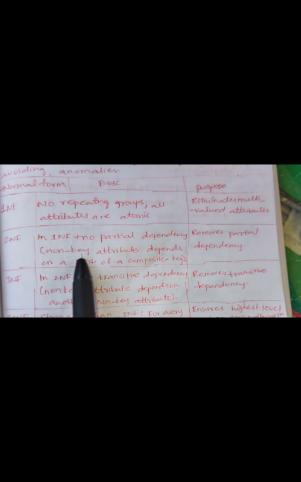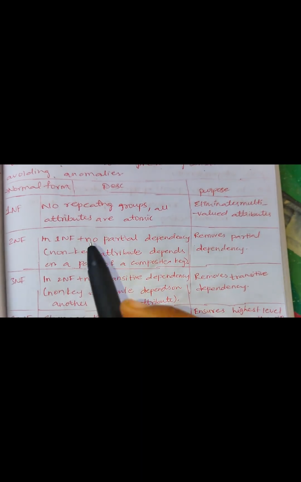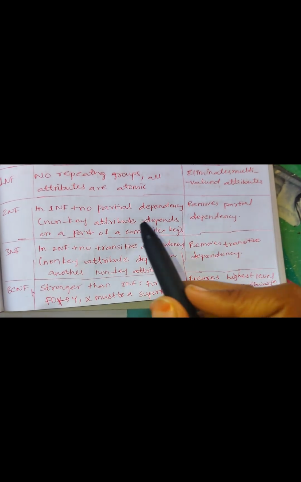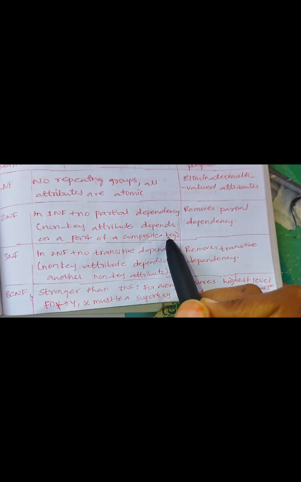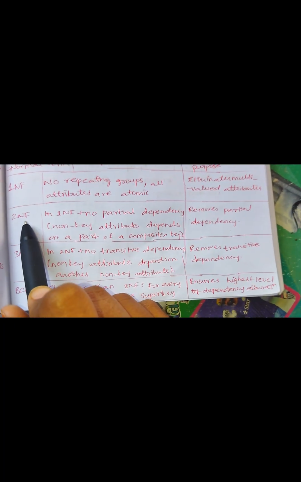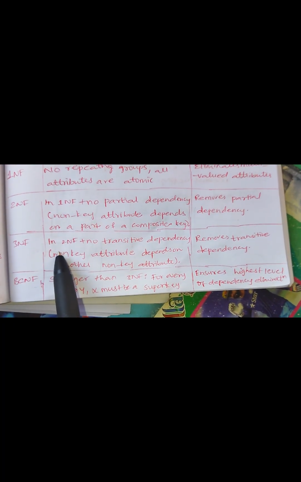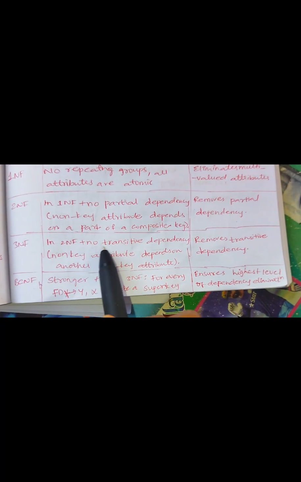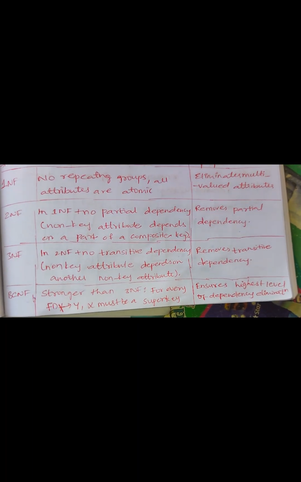After that 2NF is introduced. Adding 1NF to no partial dependencies is known as 2NF. It removes the partial dependency concept, where a non-key attribute depends on a part of a composite key. 3NF is 2NF plus no transitive dependency. It does not allow the transitive dependency concept.